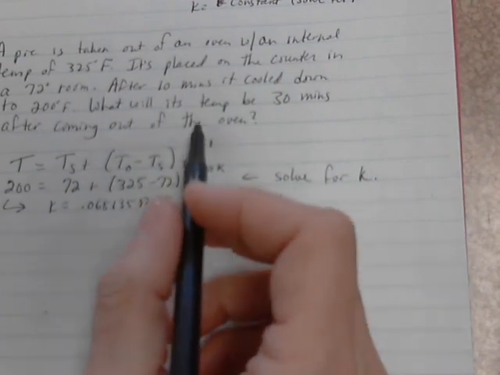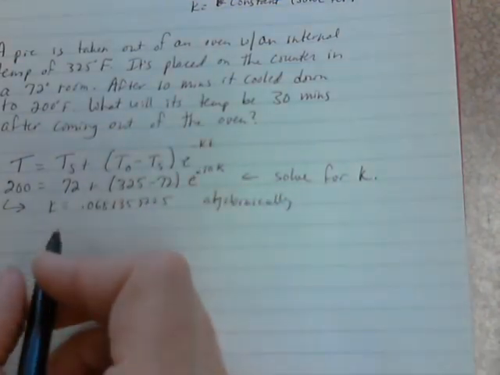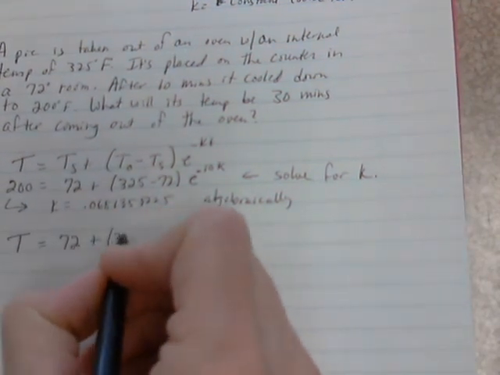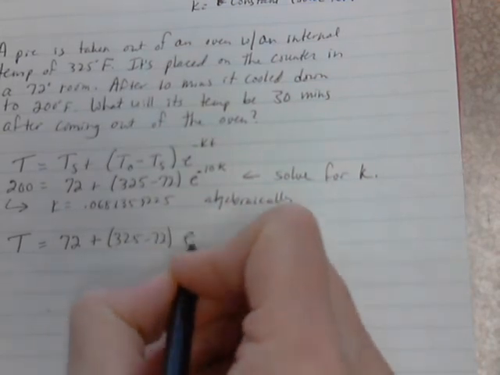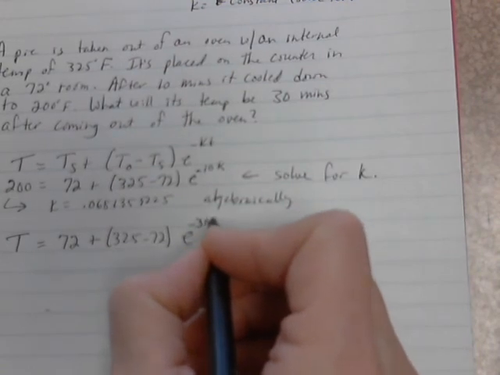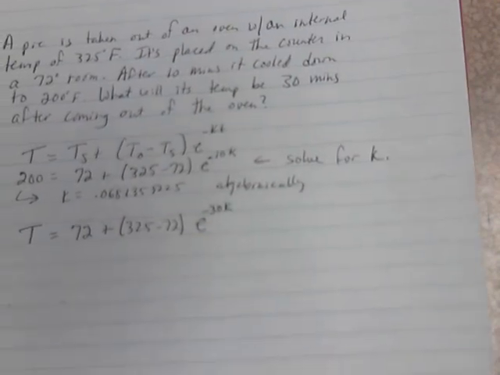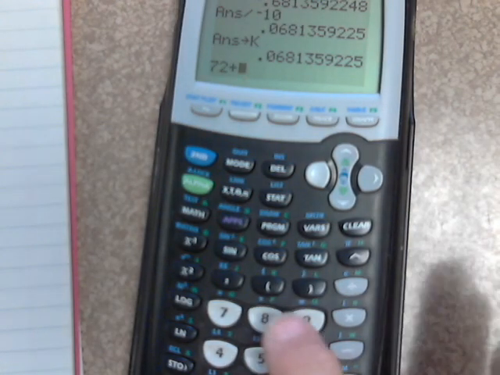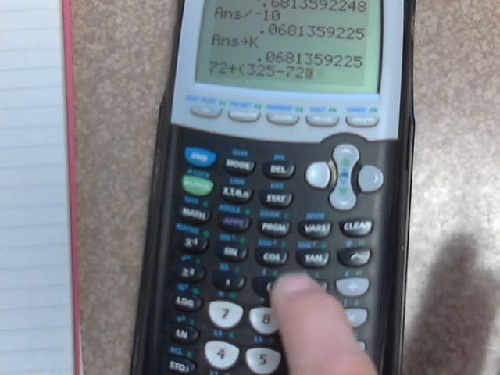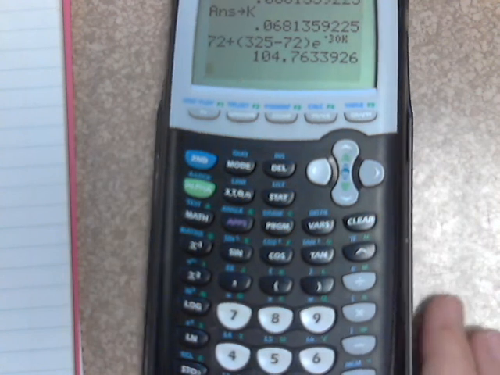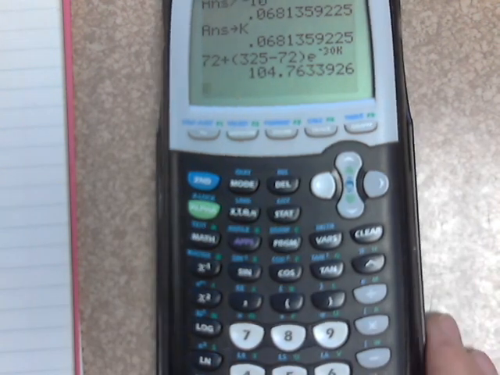All right, so if I want to know what the temperature of this pie is after 30 minutes, the temperature of the pie is 72 degrees plus 325 minus 72 times e to the negative. Now after 30 minutes, it's minus 30, and we've solved for k, so I'm just going to put k in there like that, and that's how it goes in my calculator. So 72 plus 325 minus 72 times e to the negative 30k. And so the pie will be at a temperature of about 105 degrees.